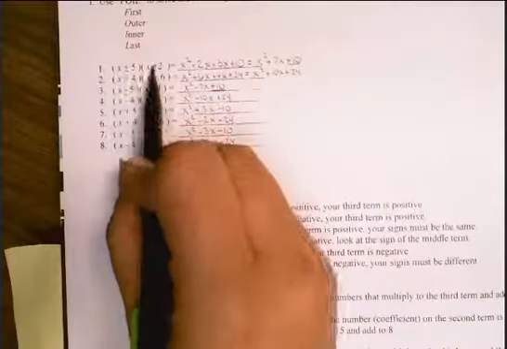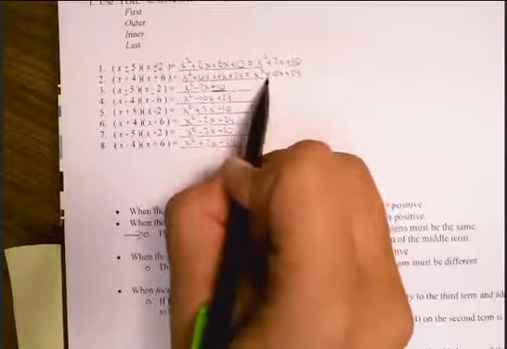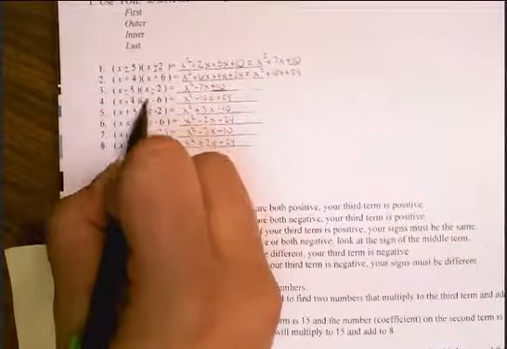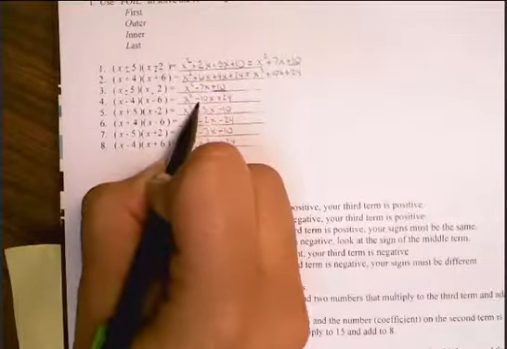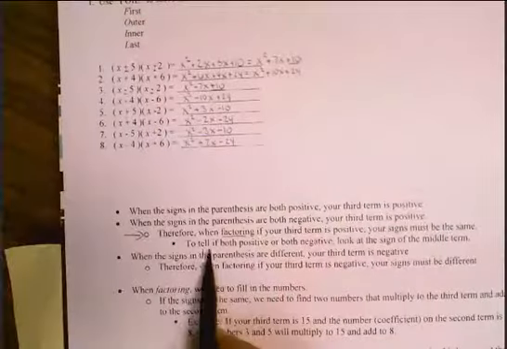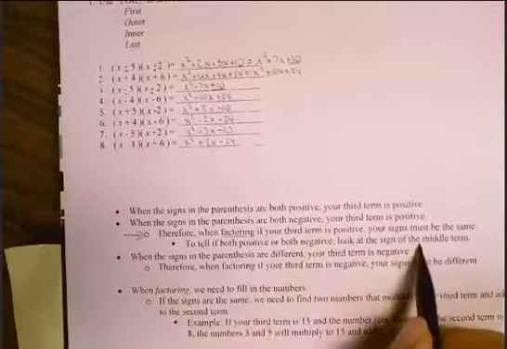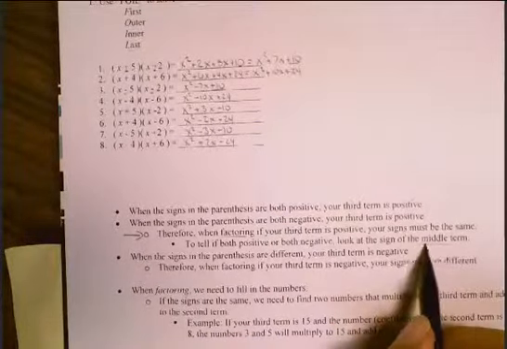When we had two positives here, the middle term was positive. So here positive and positive gave us a middle term that was positive. But when both of our signs were negative, the middle term was negative. So to tell if they are both positive or both negative, you look at the sign in the middle term.